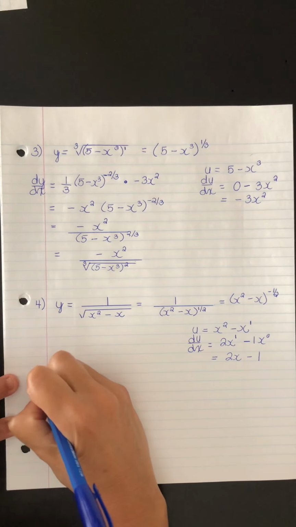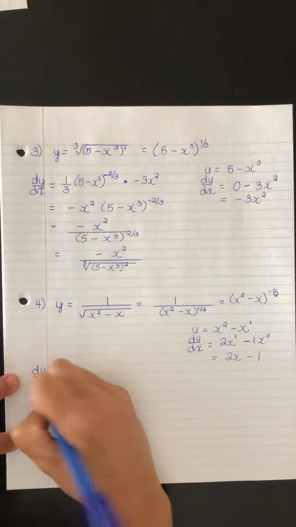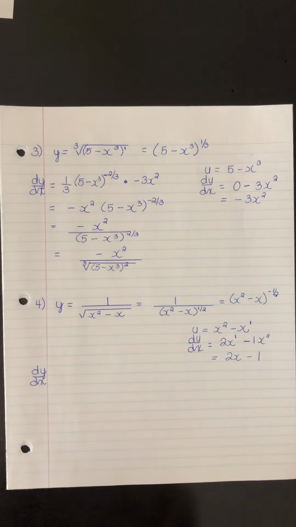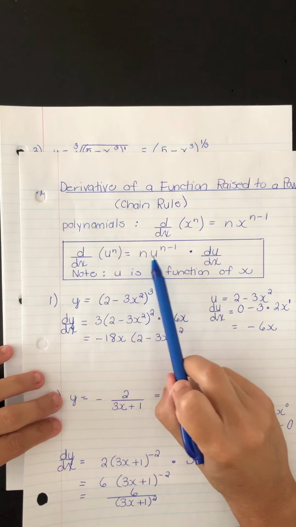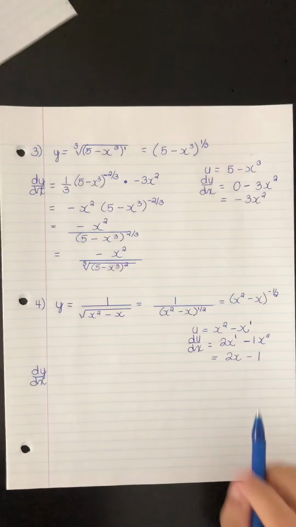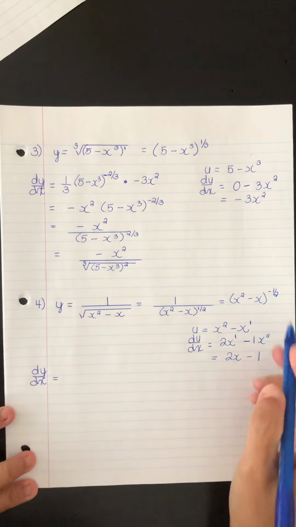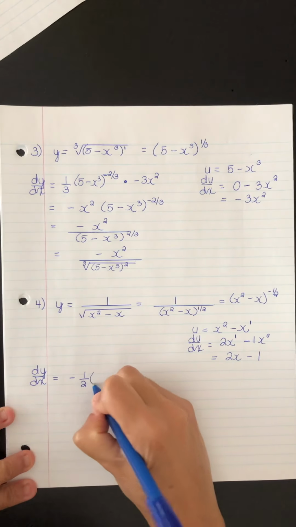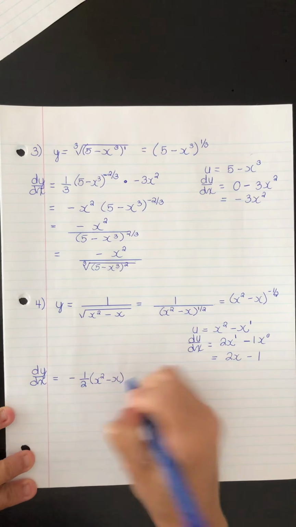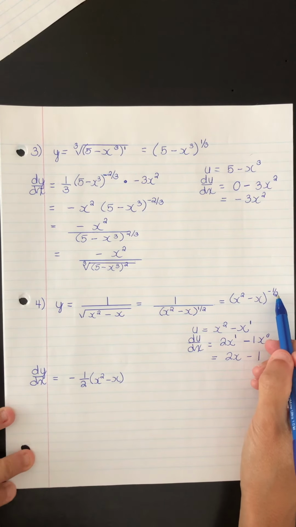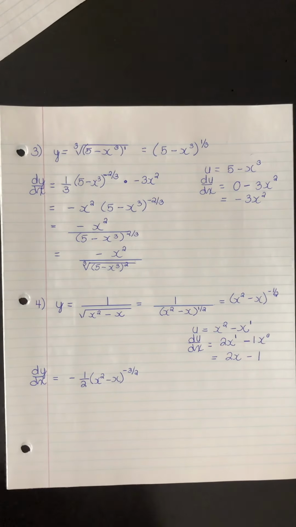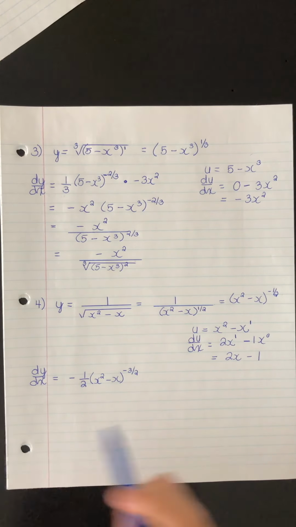Okay, so now let's do the derivative of y. So here we have u to the n. So how do we form the derivative of y? First, n times u to the n minus 1. So what does that mean? It means first, the exponent comes forward, and then 1 is subtracted from the exponent. -1/2 minus 1 is -3/2. Because it's the same, of course, as -1/2 minus 2/2, right?